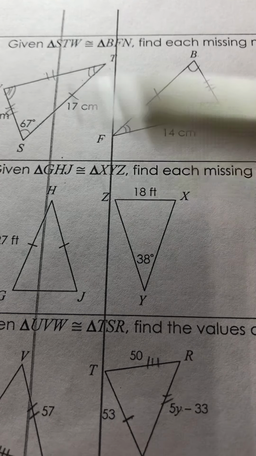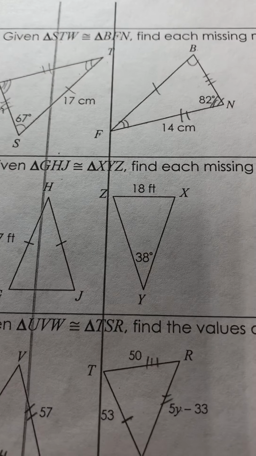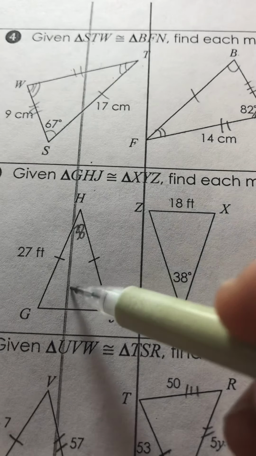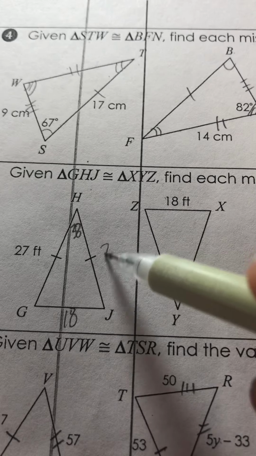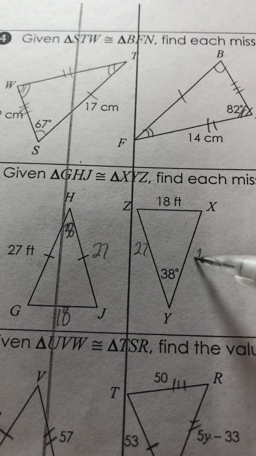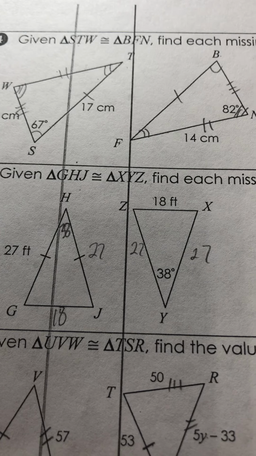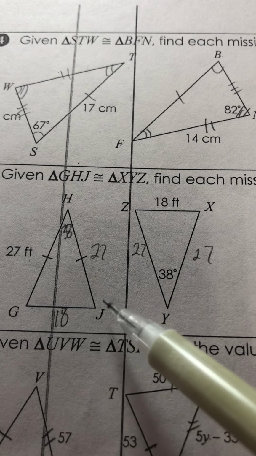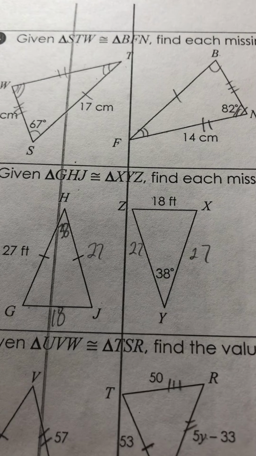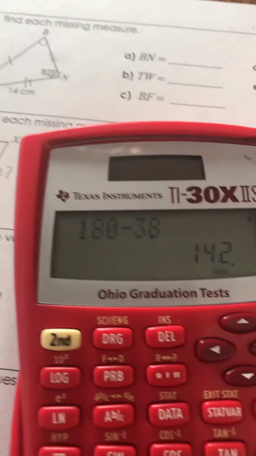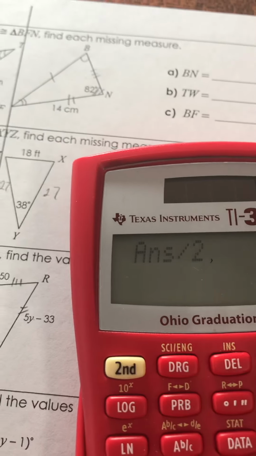H goes with Y, so that's going to be 38 right here. This is 18. This is 27, 27, 27. So then you know that G and J are going to be the same. So angle G and J would be 180 minus 38, and then you divide that by 2 because they're the same.